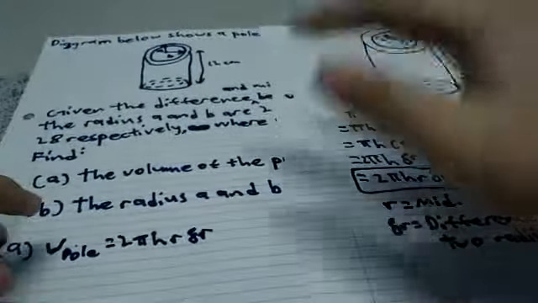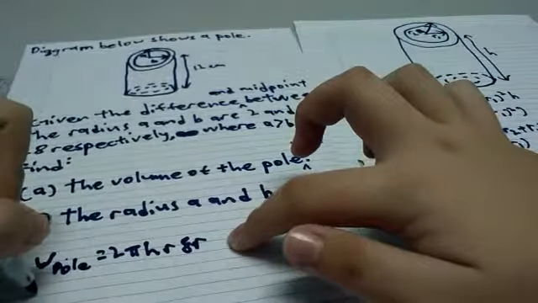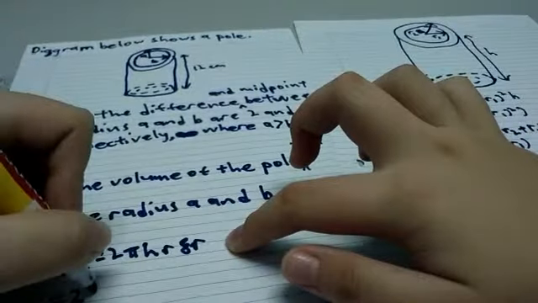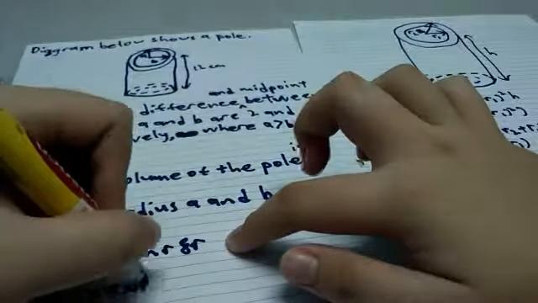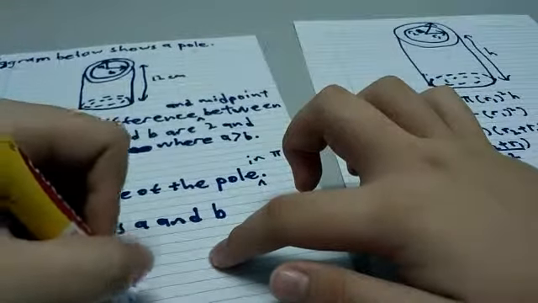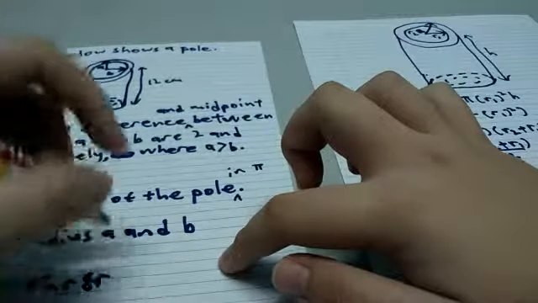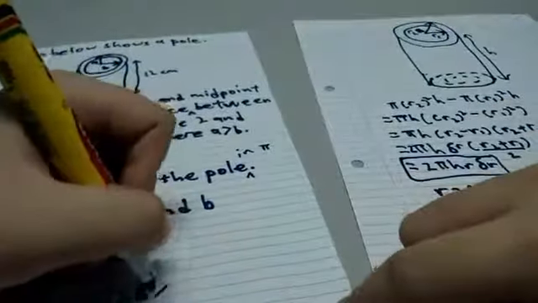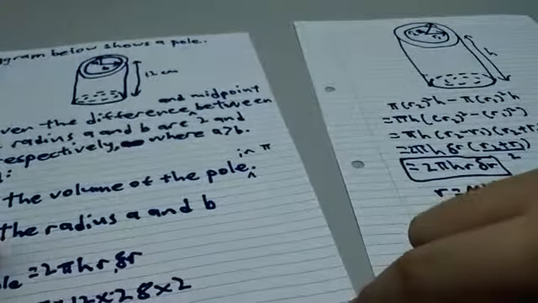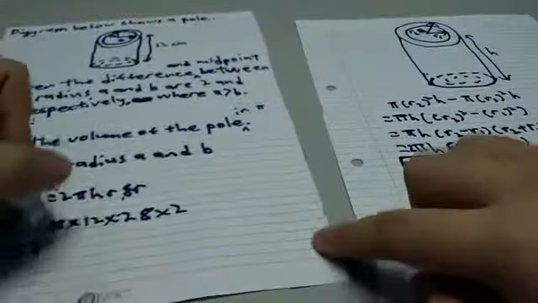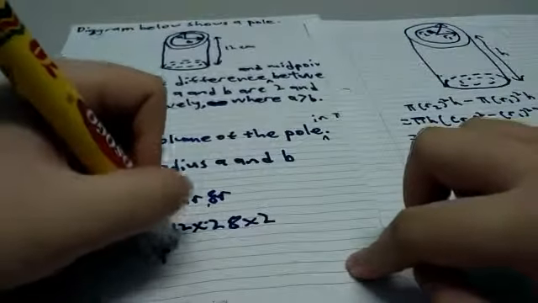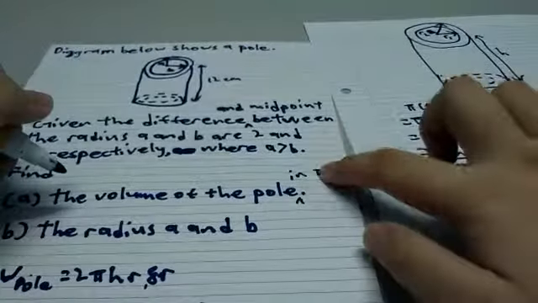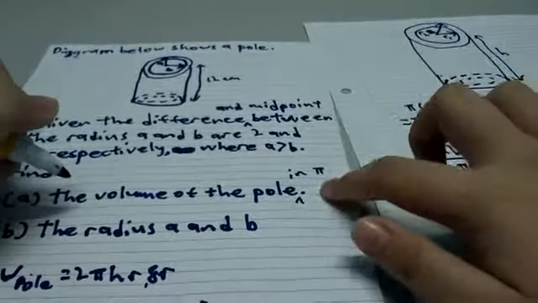So substitute the whole thing from here. The volume of this pole is 2 times pi times 12 times 28, because R is equal to 28 since they say the midpoint, times 2, which gives us 1344 pi, because the answer must be in terms of pi.